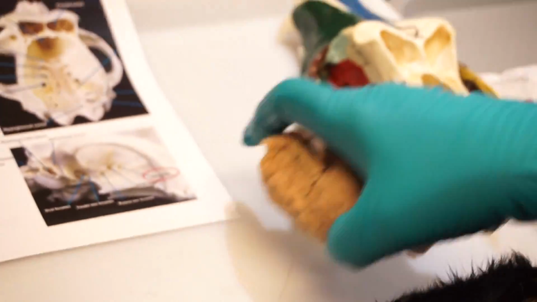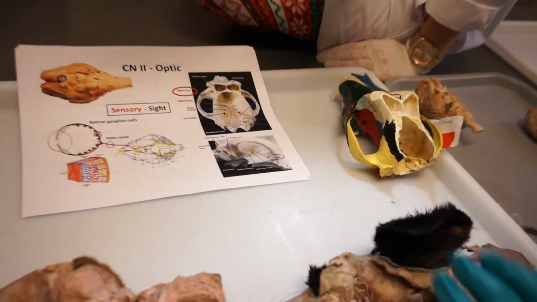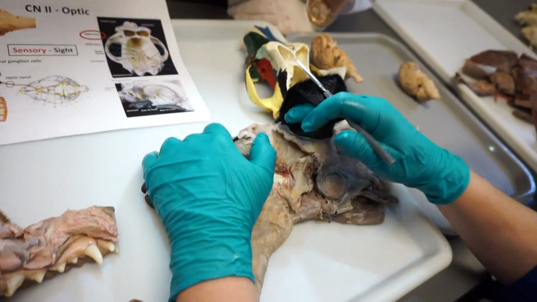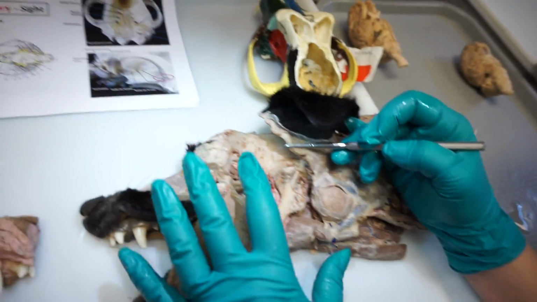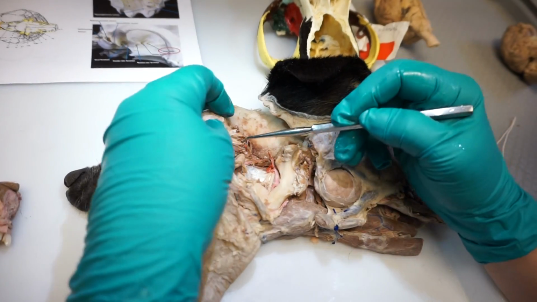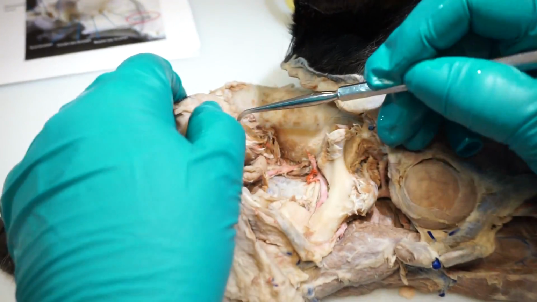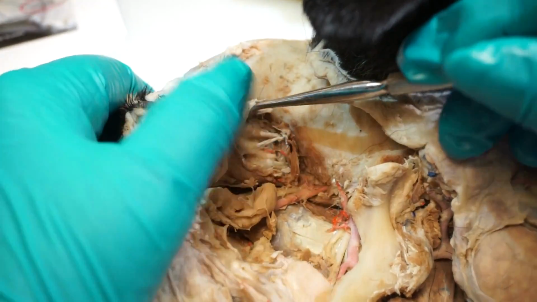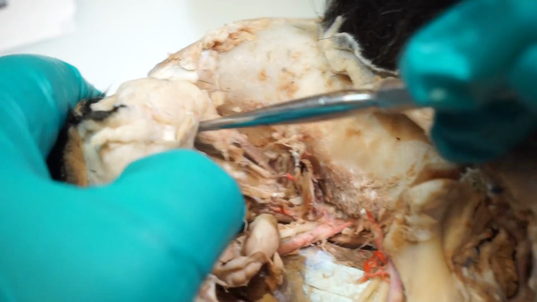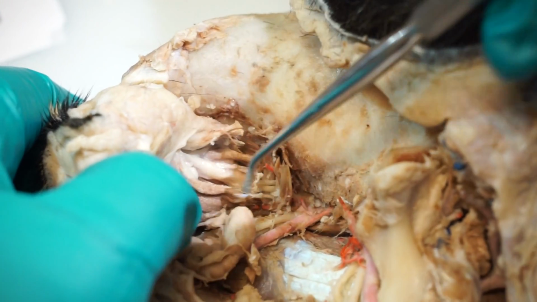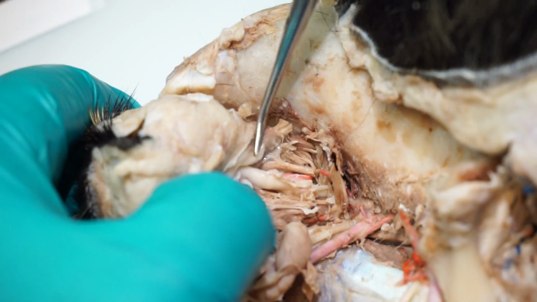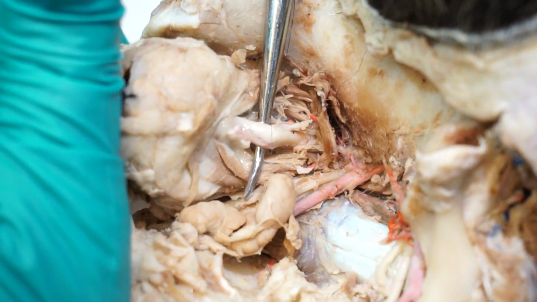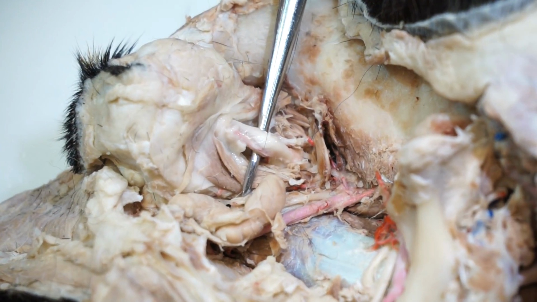So let's see where we can find the optic nerve in our cadaver heads. One of the first things we want to do, of course, is look for a head that has a deep dissection. We're going to dissect around a ton of these extraocular muscles so that we can see this very large nerve coming into the back of the eye, and that would be the optic nerve.